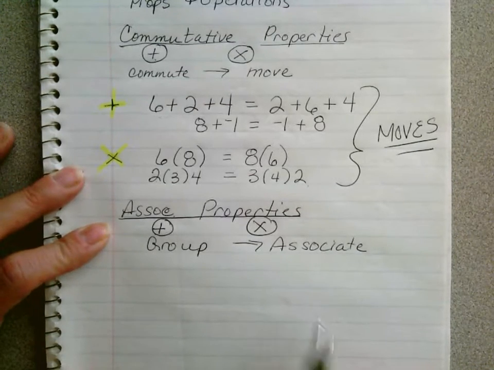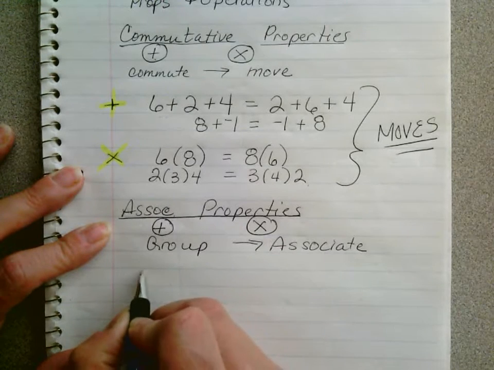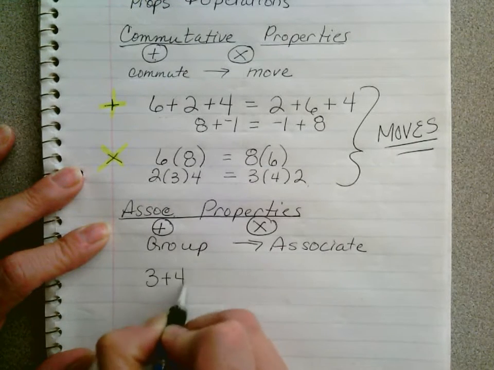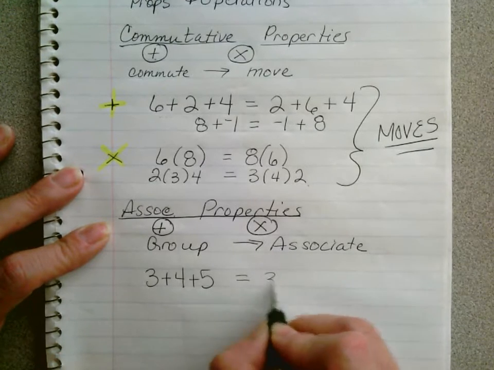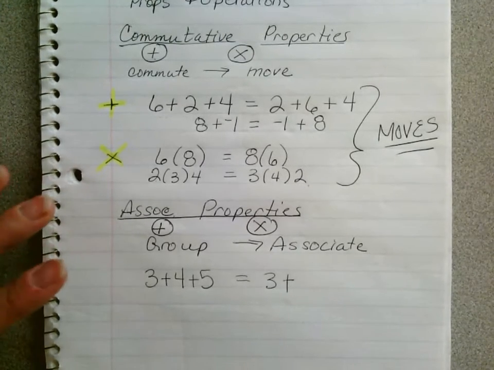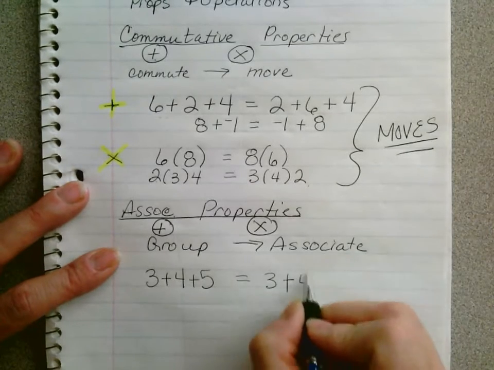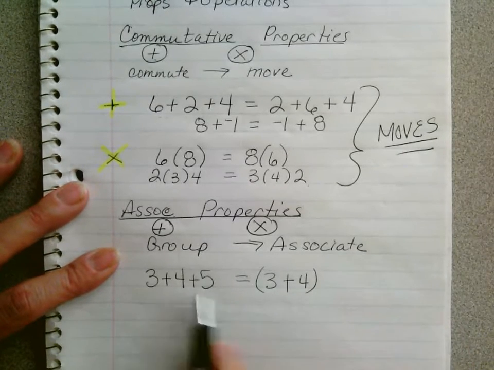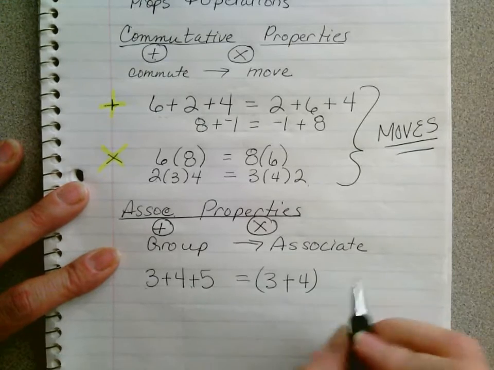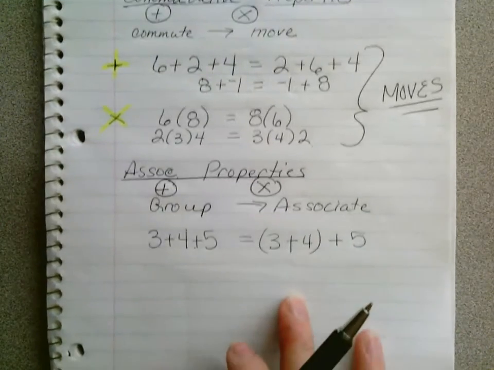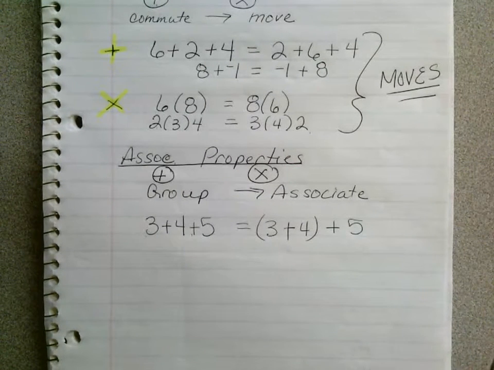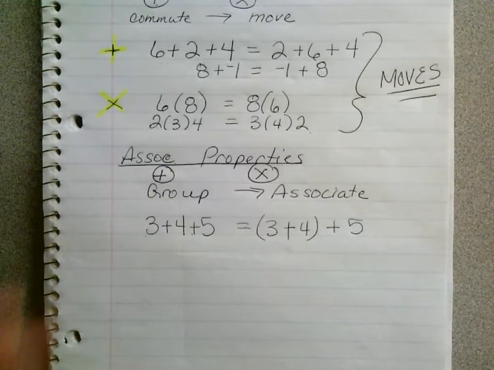Here's what I mean by that. 3 plus 4 plus 5. I can choose to group 3 and 4 prior to adding 3 plus 4 to 5. And I know you're thinking, well, you're already kind of doing that. And that is true. That is true. But by grouping, oftentimes I make things a little bit simpler for myself. Like here's an example.